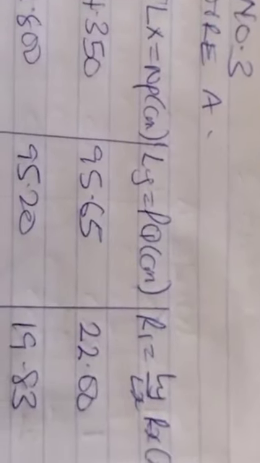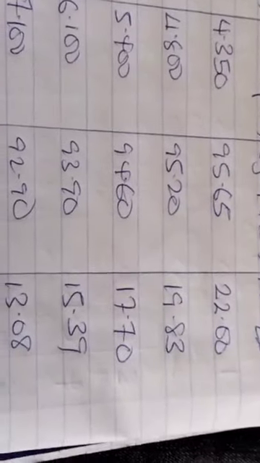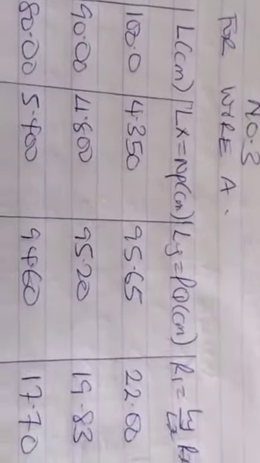Look at the subheading for wire A: L in cm, LS equal to MP in cm, LY equal to PQ in cm, and R1 equal to LY over LS times RS in ohm. Every value there is given to 4 significant figures for consistency and accuracy. So let's go to wire B.